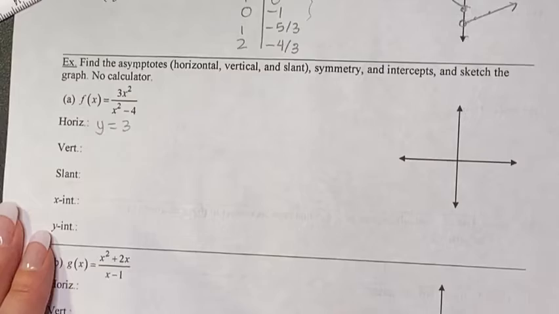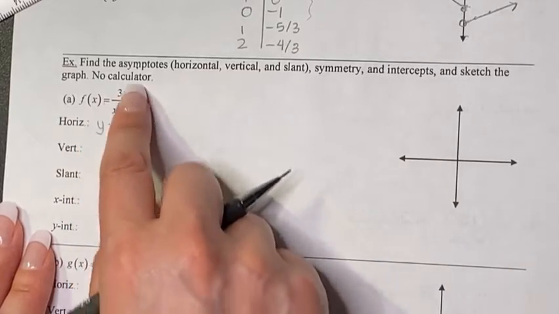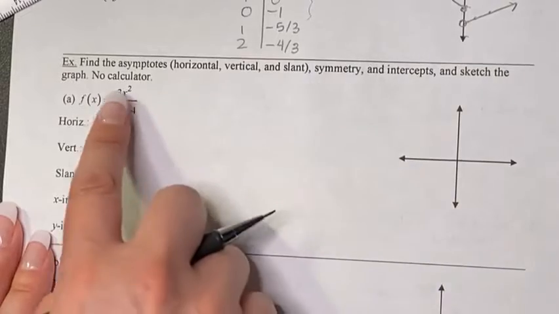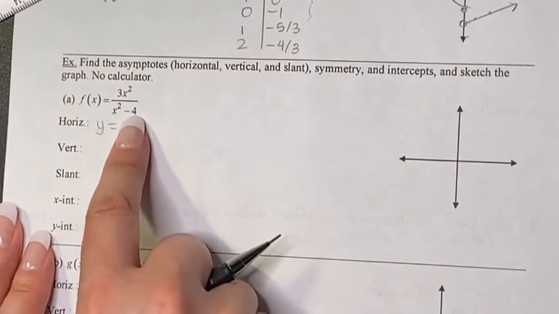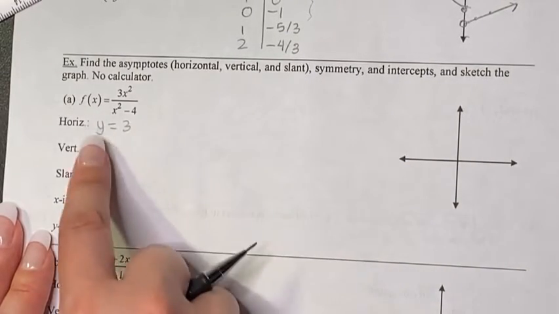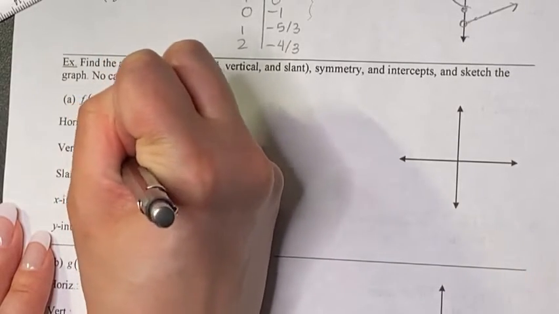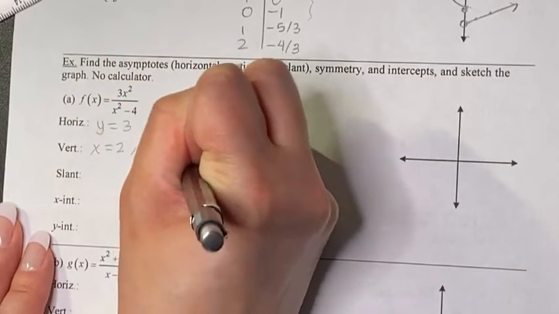After that, for the vertical asymptote, you are going to make sure that you can cancel everything here, which you cannot cancel anything. Therefore, I set my denominator equal to 0 and I solve. So your vertical asymptotes are going to be x equals 2 and x equals -2.